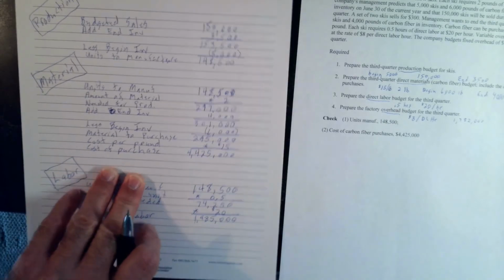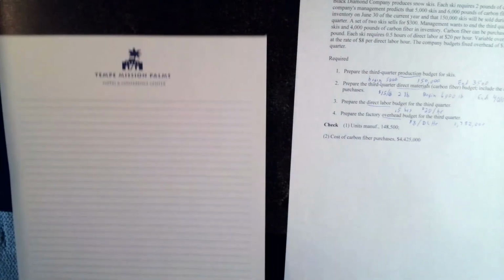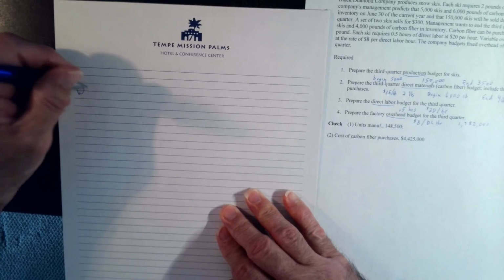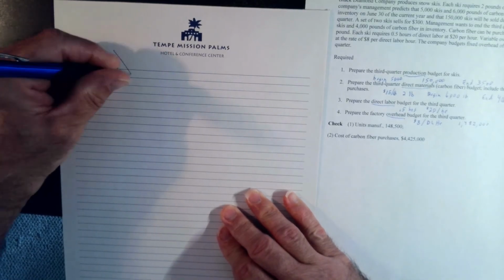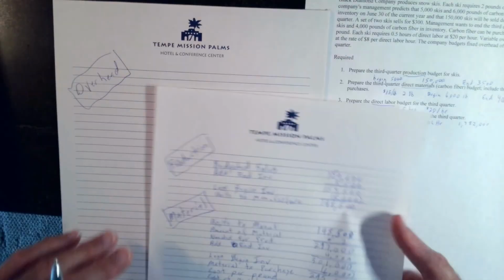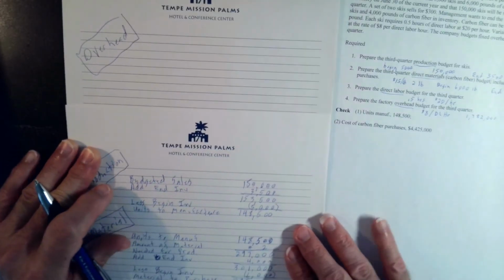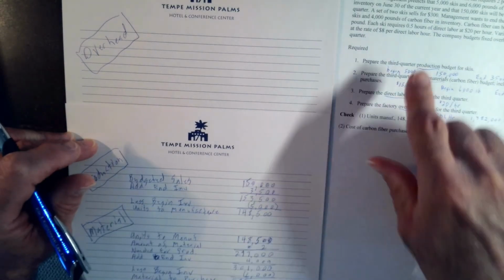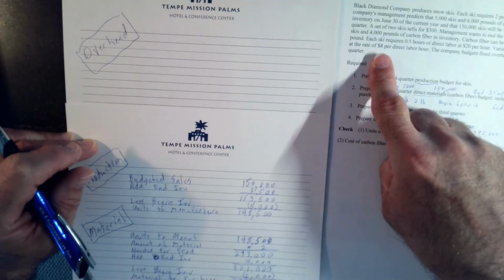The next item I need to do is overhead. And I'll bring this first page back so we can refer back to it again. So again, folks, read what it says, because it said here that overhead is applied at the rate of $8 per direct labor hour.